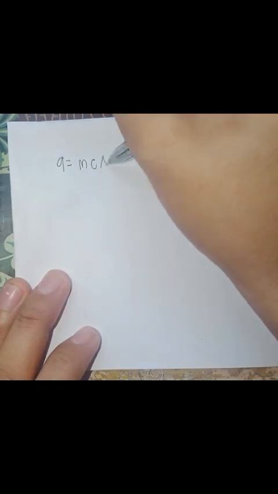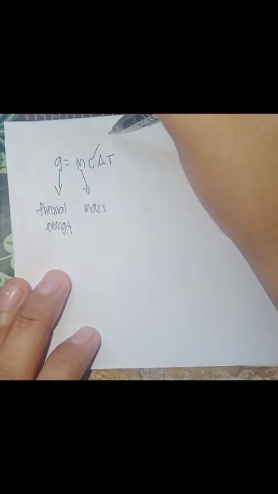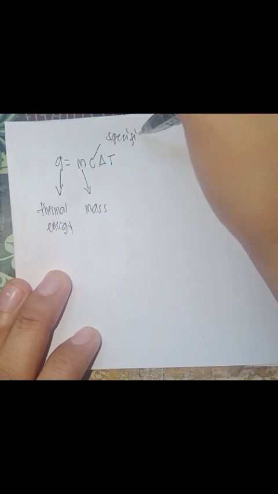That is because the thermal energy has been transferred from the hot object into your skin. So the thermal equation is Q equals mc delta T. So Q is the thermal energy, and the m is the mass. C is specific heat, and the T is the temperature.